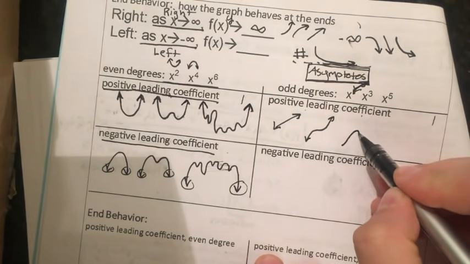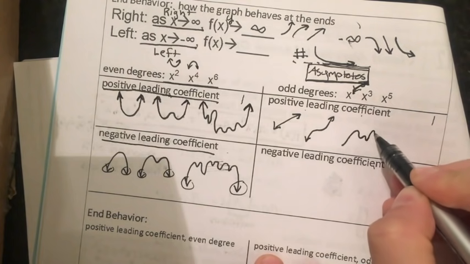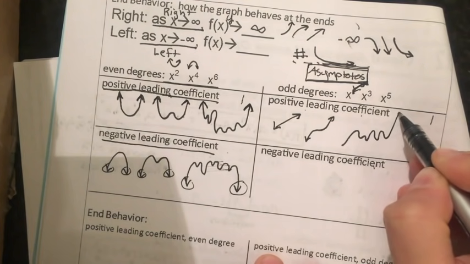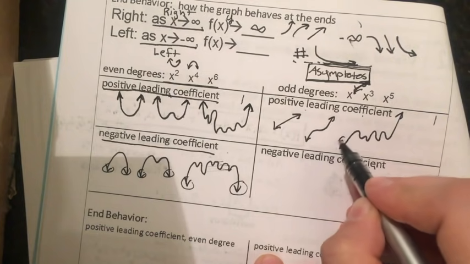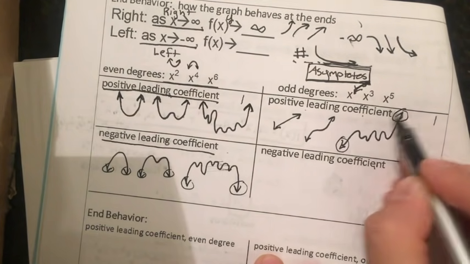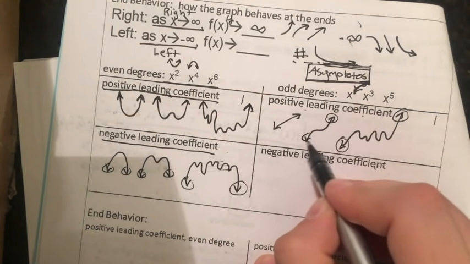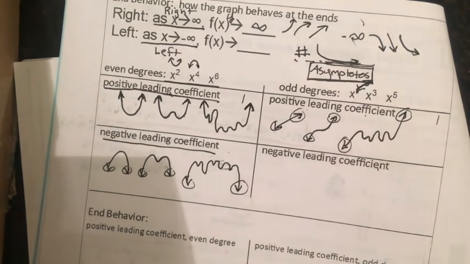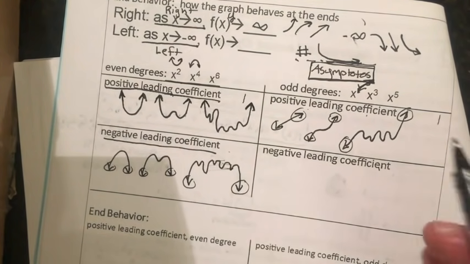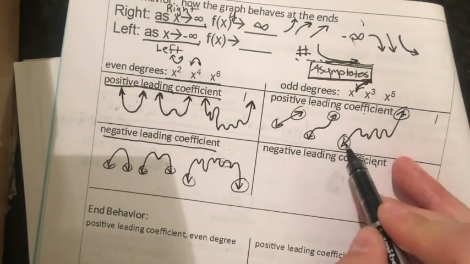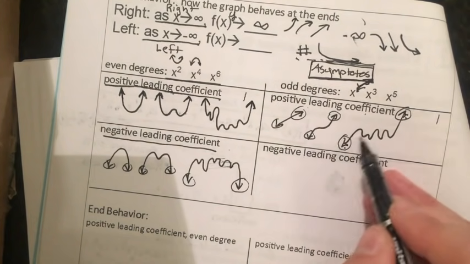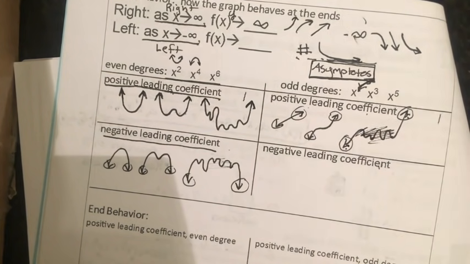And just like the even degrees, we can have some weird stuff going in the middle, except the ends will be pointing in the opposite direction. Again, that's why we call this end behavior. We only care about the two ends of the graph and not anything happening in between.